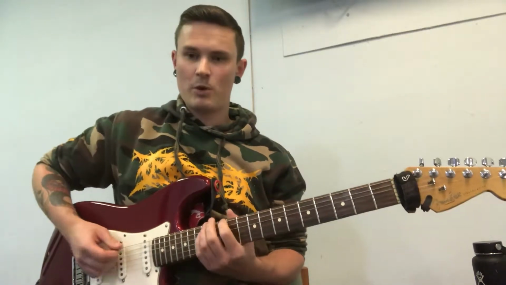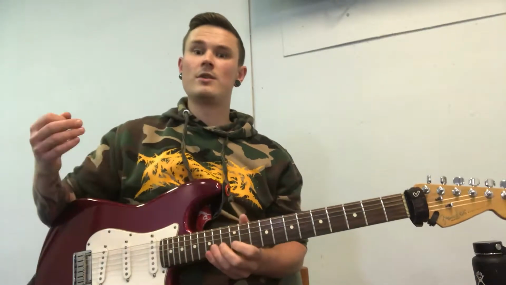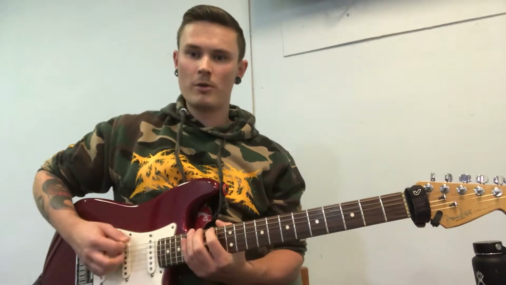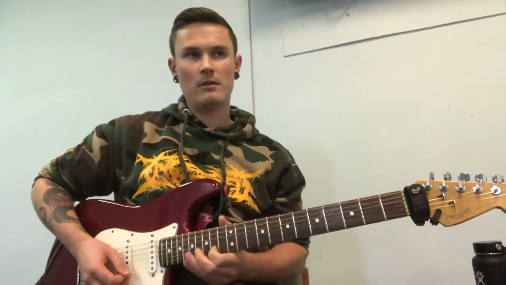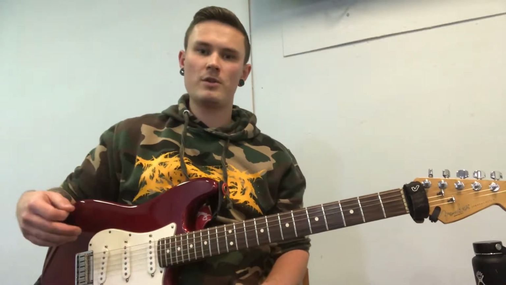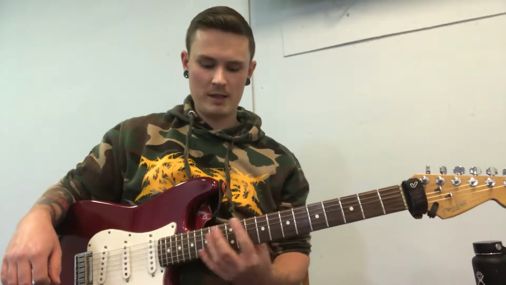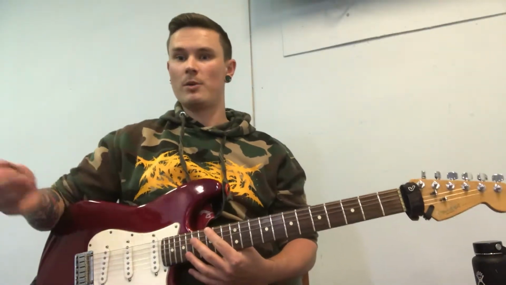The sixth shape we call Aeolian, which is also known as the natural minor scale. Then the 7th shape we call Locrian. So we've got those 7 shapes: Ionian, Dorian, Phrygian, Lydian, Mixolydian, Aeolian, Locrian. And then it just continues up an octave.